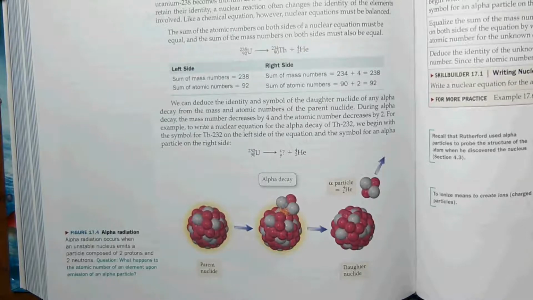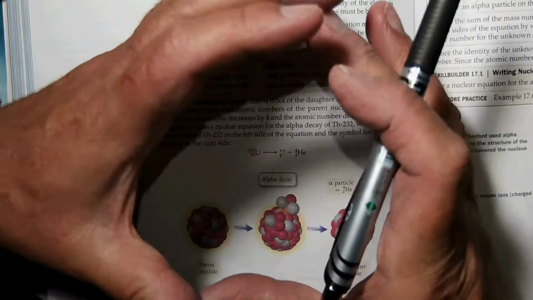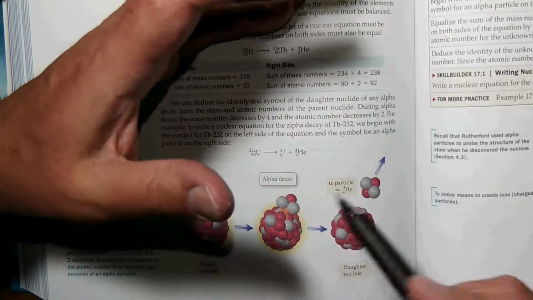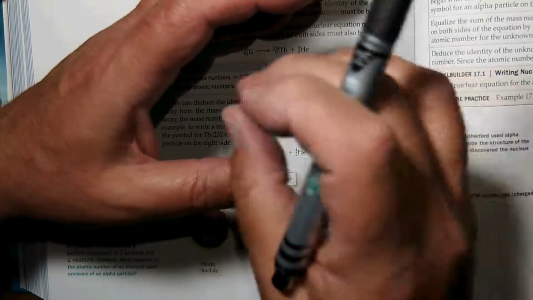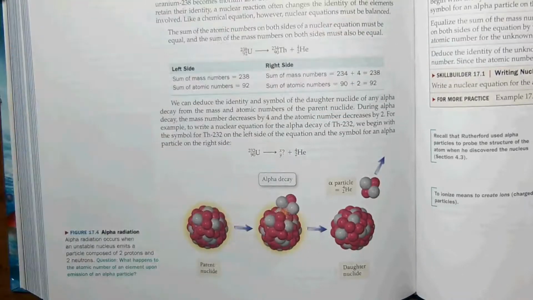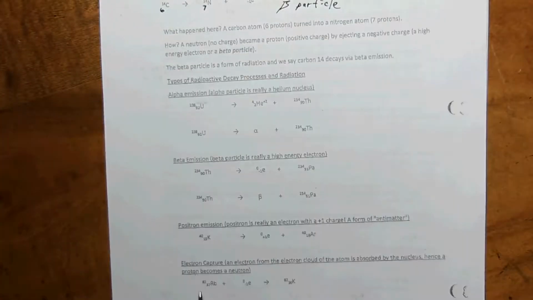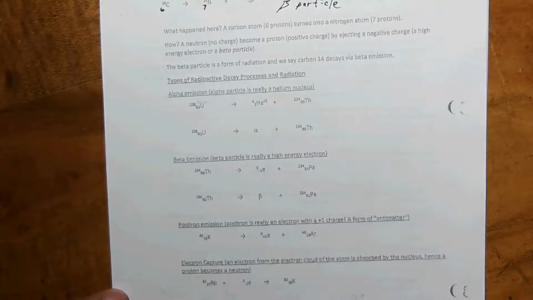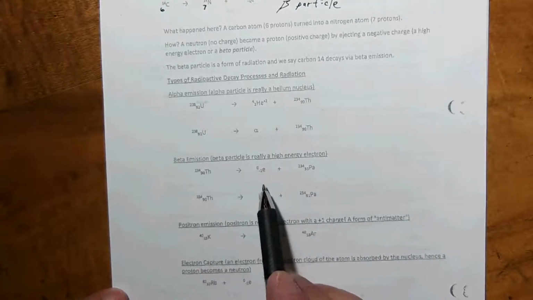And if you had a big old lump of this isotope, this would be going on, and you'd get a constant stream of these alpha particles coming off of the material, and you'd be getting hit with alpha radiation. So you can have alpha radiation, which is a helium nucleus, and beta radiation, which is a stream of high energy electrons.